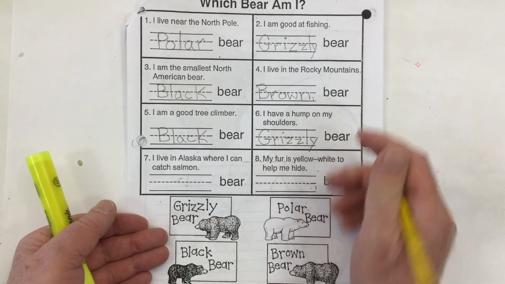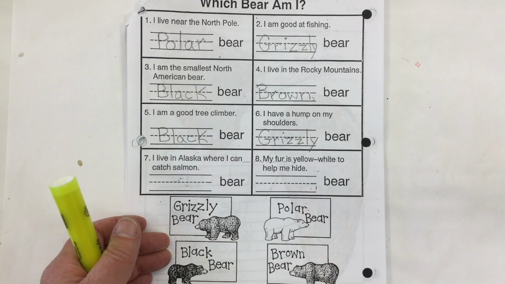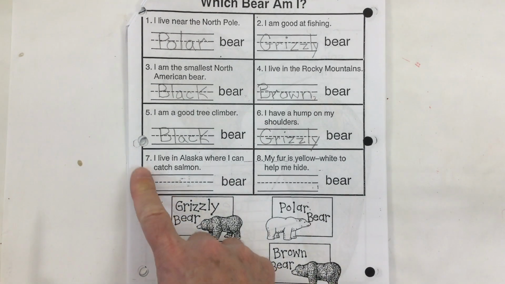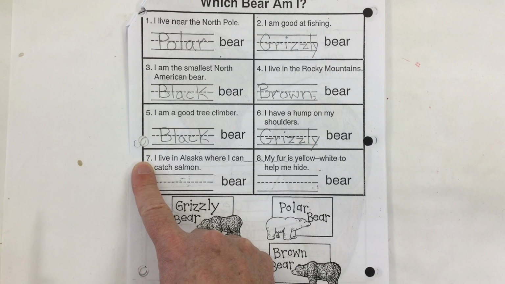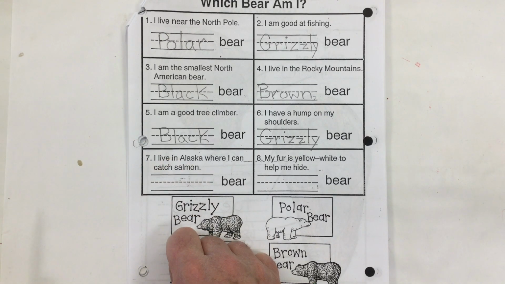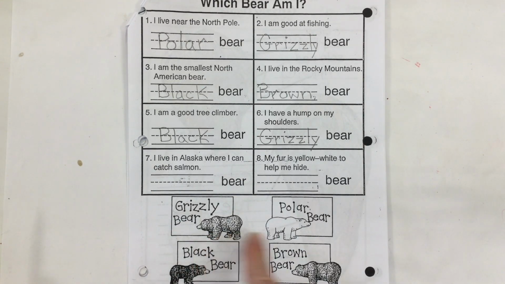Grizzly. Grizzly bear. Okay. Which bear am I? Number 7. Good thing I was talking about that map to begin with. I live in Alaska where I catch salmon. Which one of our 4 bears is it going to be?